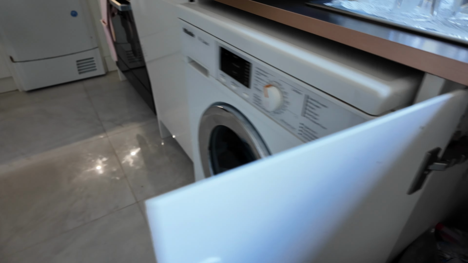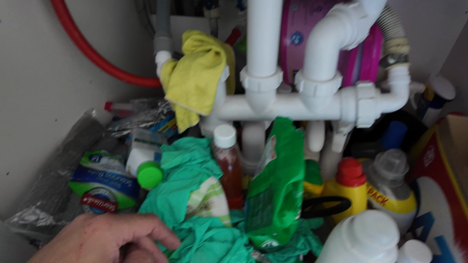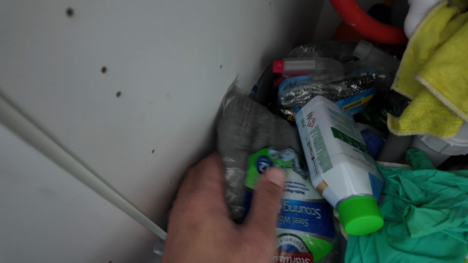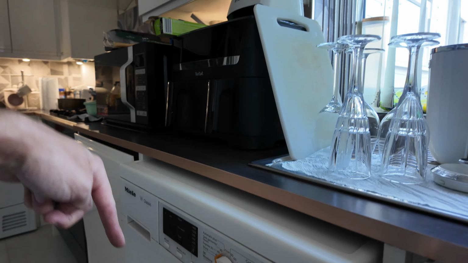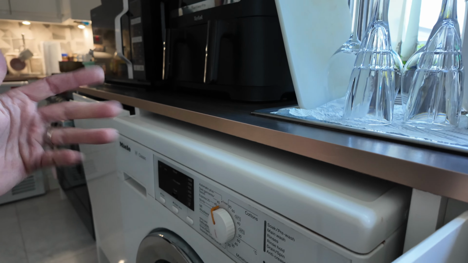Quite often these appliances are fed from a socket which is under the sink, hence the reason I'm having a little rummage here. Let's see if I can see a socket. Either that, or they're fed by a switch spur above. A switch spur above the worktop that then feeds the socket below is another scenario that can happen.